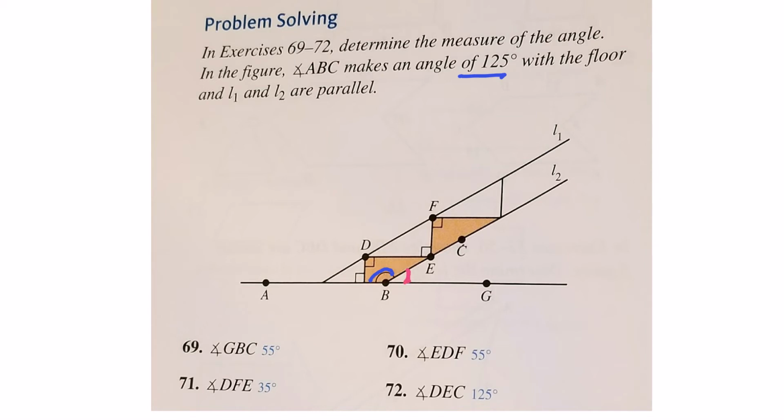So that's 180 degrees. Now I have enough information to figure out what GBC is, because I'm going to take that 180, which is both of those together, and subtract that 125, because they told us that angle was 125 degrees. And so that will give me 55. So that's how we get 55 here for GBC.